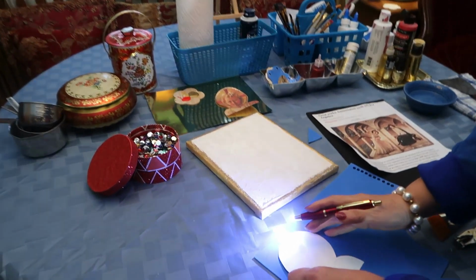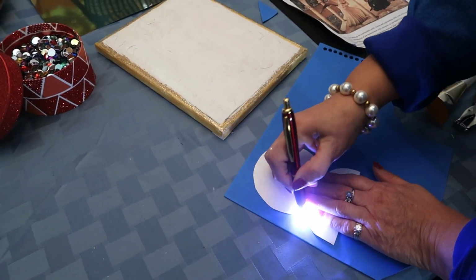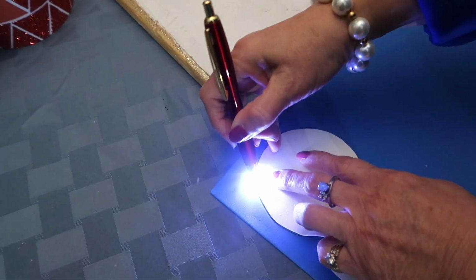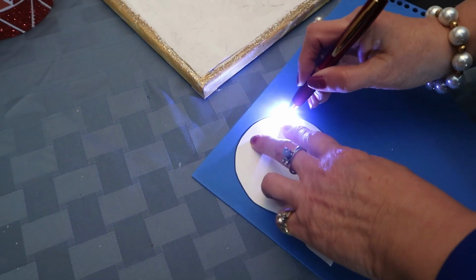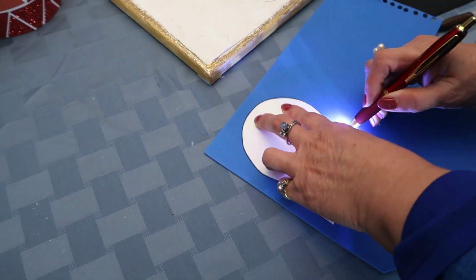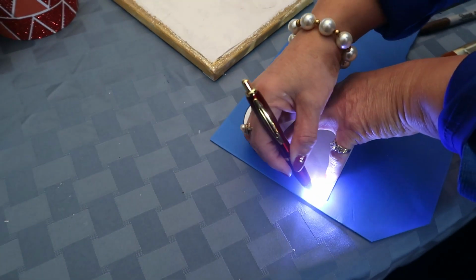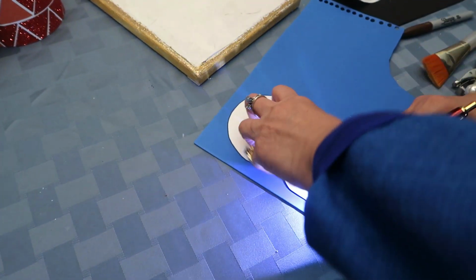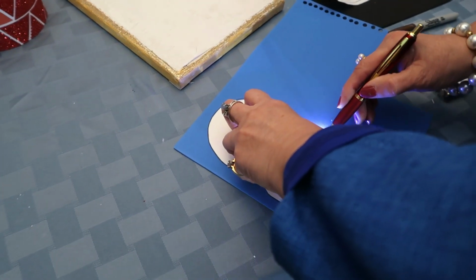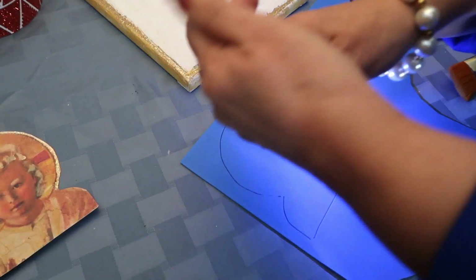Okay, and we're going to just trace. This is the cartoon. We're pretending that I'm painting it, but I'm really tracing it because we're not using my art. Okay, so I'm painting the Christ child. And there we go. And there we have it.